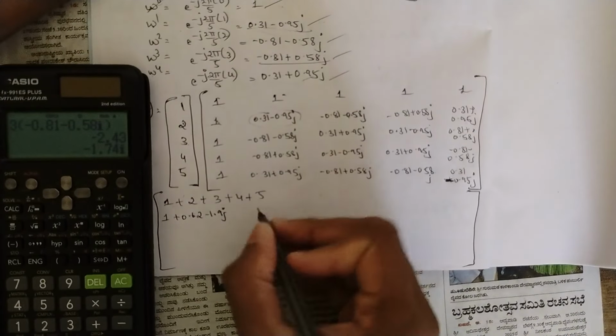Then 4 into this term. So here see minus and plus, so we don't need to clear it, here only we can change it. So this is here plus, right? So put plus and into 4, so you would be getting minus 3.24 plus 2.32j. Then 5 into this term, 5 into 0.31 plus 0.95j, that is equal to plus 1.55 plus 4.75j. Okay.